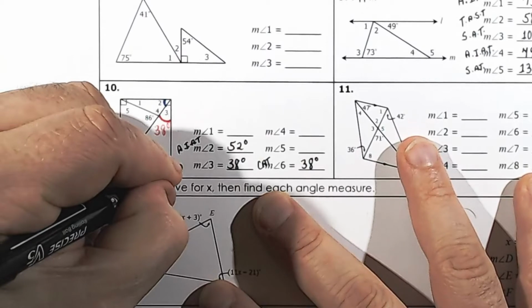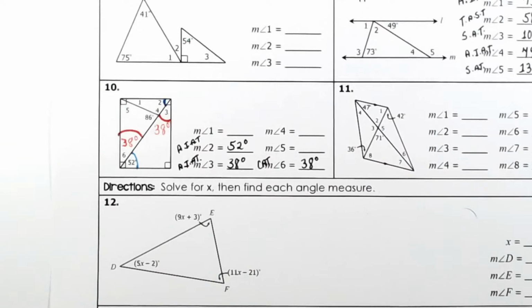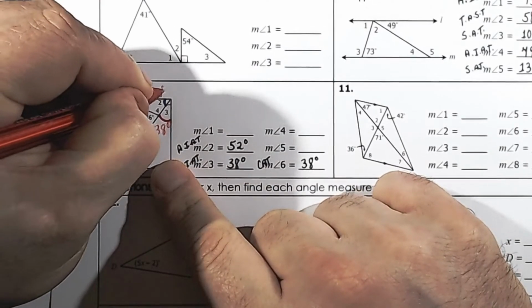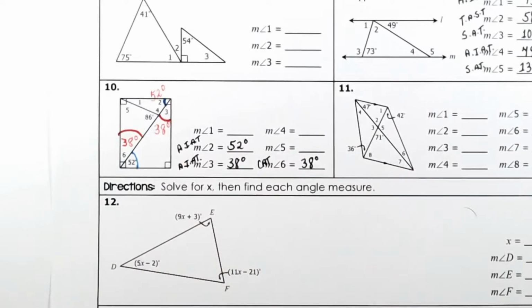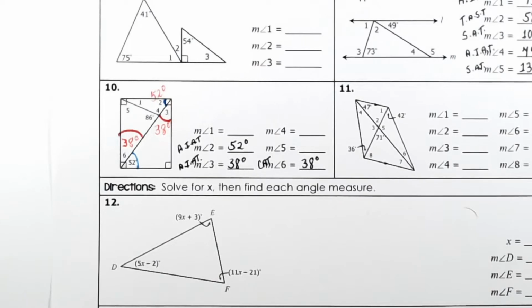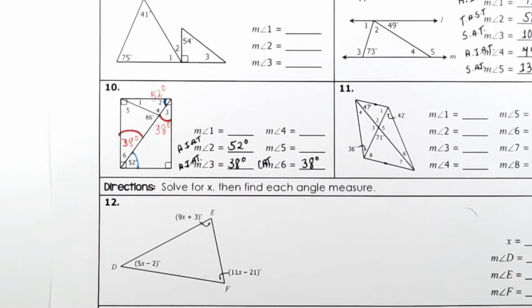And this was by the alternate interior angles theorem. So what about angle 1, angle 4, and angle 5? I should write that angle 2 is 52 degrees. Okay. We can solve for angle 5 using the triangle angle sum theorem, and we can solve for angle 1 by using the complementary angles theorem, and then we can solve for angle 4 by using the triangle angle sum theorem. That was moving a little bit too fast.